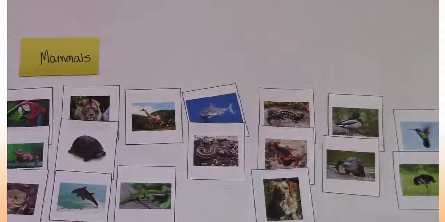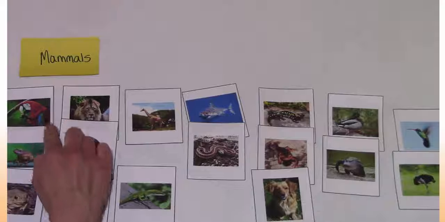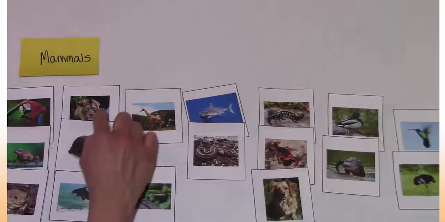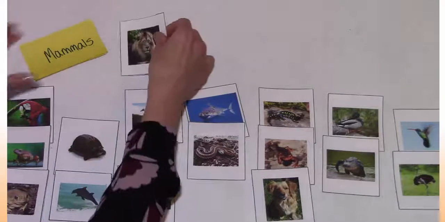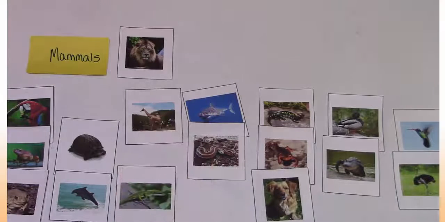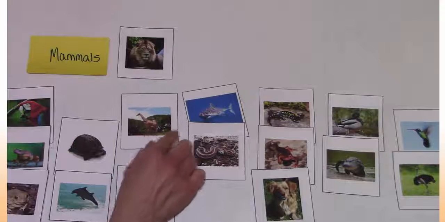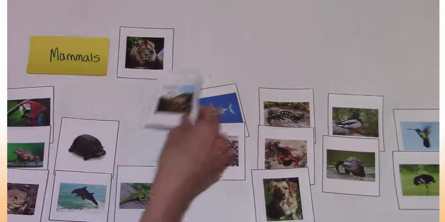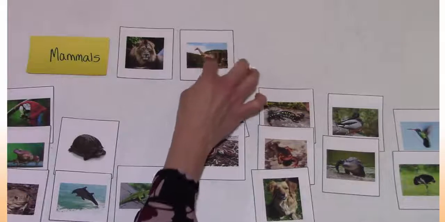So now mammals. All right, so I remember reading that mammals have fur and they have live young. So a parrot has feathers, that doesn't have any fur. Oh yes, a lion has a lot of fur. And we saw the lion in the textbook. A giraffe. So I know that the giraffe has live babies and it has fur.